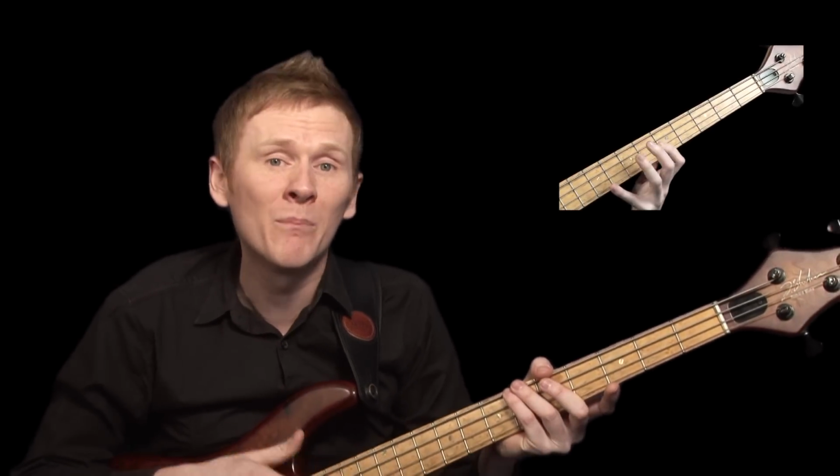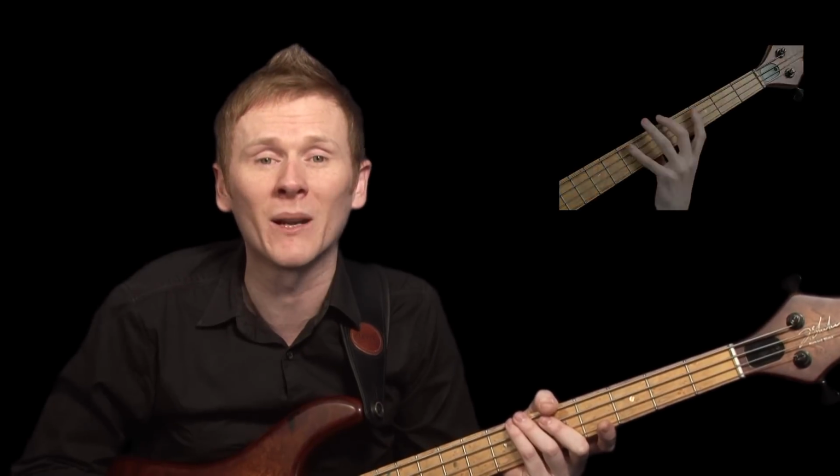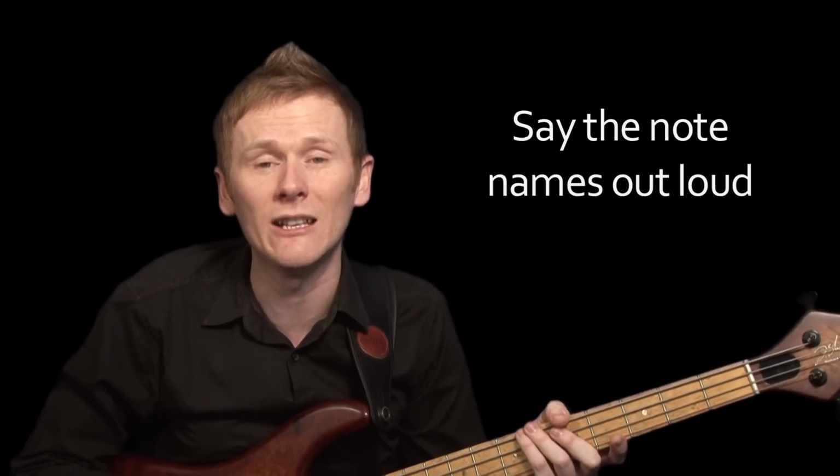What I'd like you to work on in your own time is playing up and down a major arpeggio all over the neck. Pick a root note and then try using the shapes we've just covered to play different major arpeggios. As you play through them, say the note names out loud to really reinforce your learning. Try creating some musical ideas using different major arpeggios, and then try combining these with any ideas you've created using the notes from the major scale.